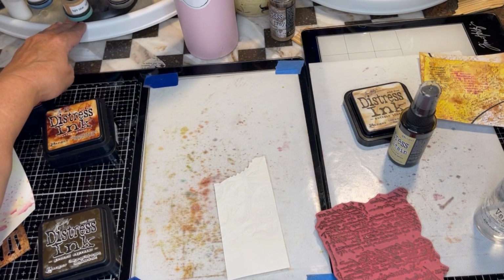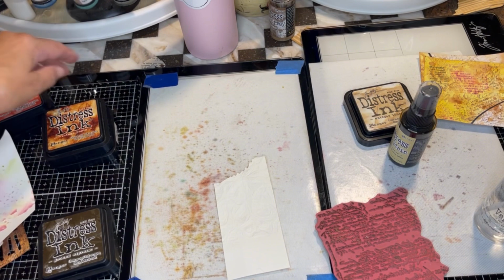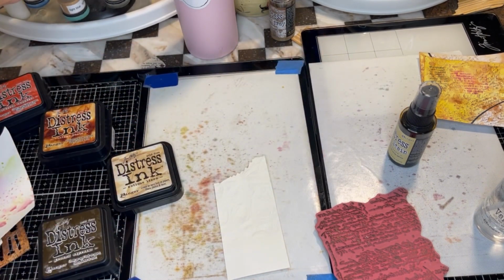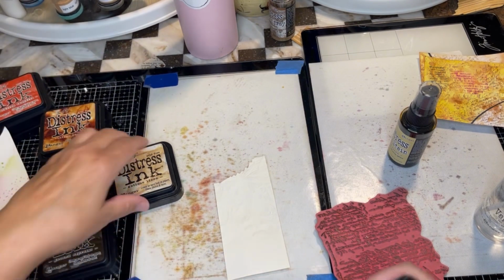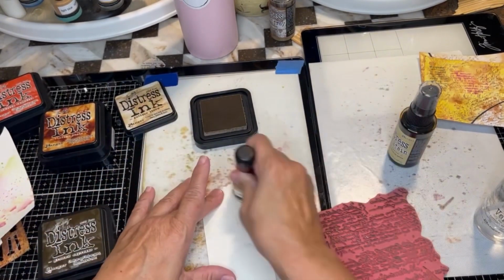I wonder what color I want to use. What do I want to start with? Well, maybe I should just start with the lightest one, just because you can always go darker. So let's see what happens to this when I do this.